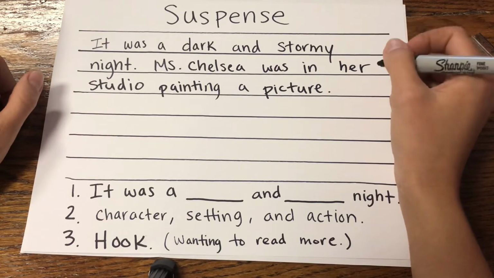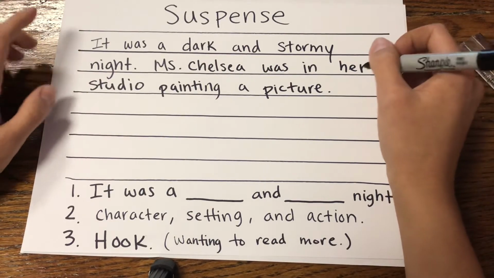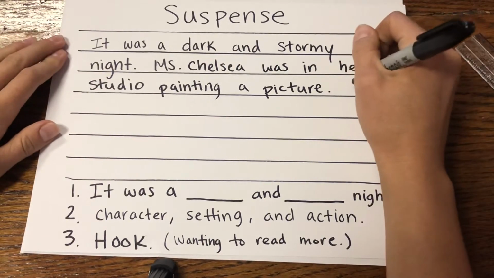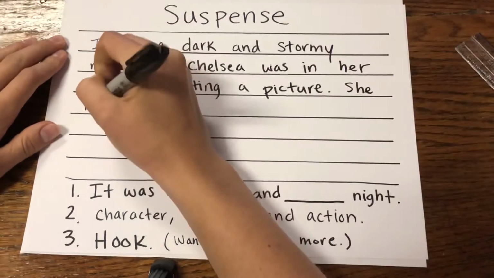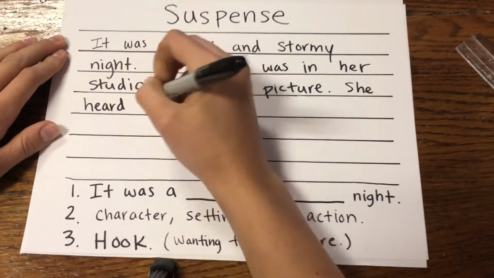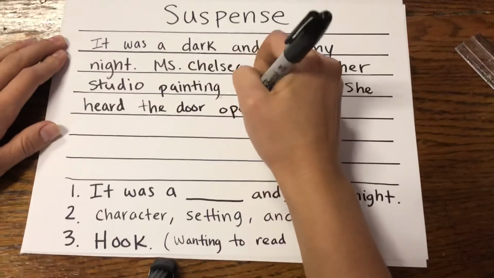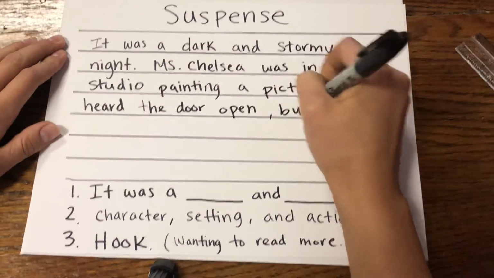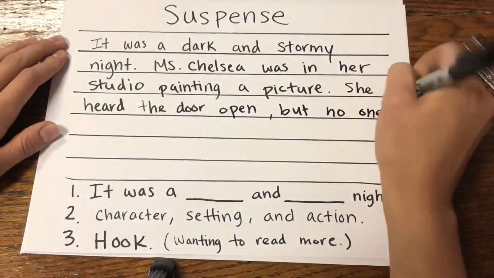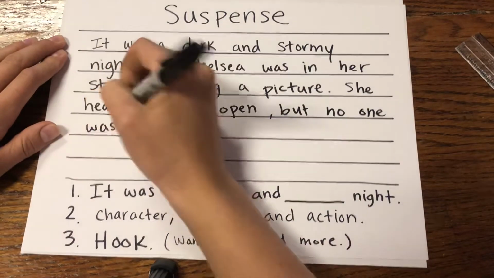It was a dark and stormy night. Miss Chelsea was in her studio painting. She heard the door open, but no one was there.